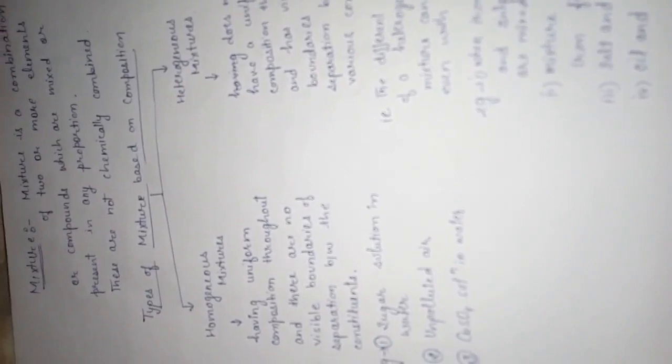That is, you can't see the constituents with your naked eyes. For example, when you dissolve sugar in water, there is the same composition throughout. That is, sweetness will be the same throughout.